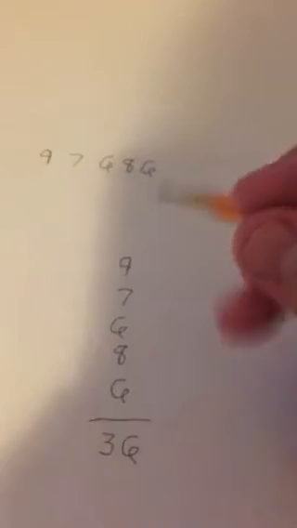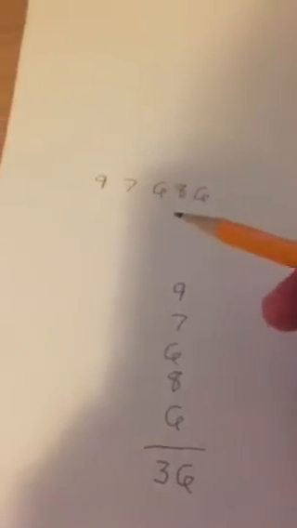Your next step is to divide by the amount of numbers in the data set in order to get your mean, or the average. We have 5 numbers in the data set, so we divide by 5. When we divide by 5, we get 7.2. We get 7.2 as our mean or average.